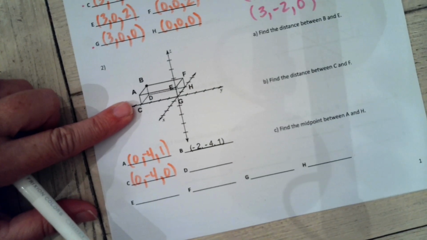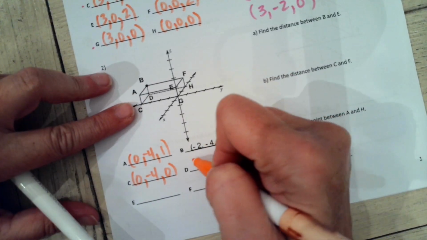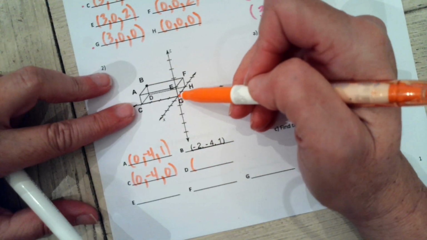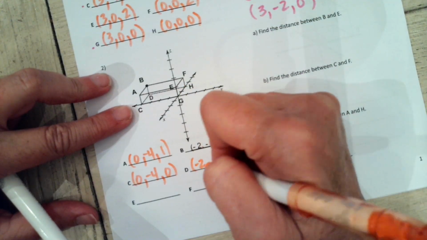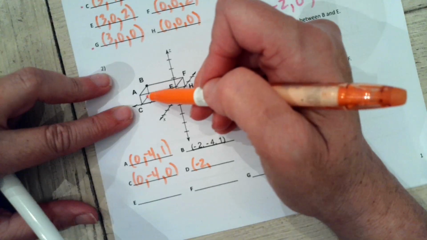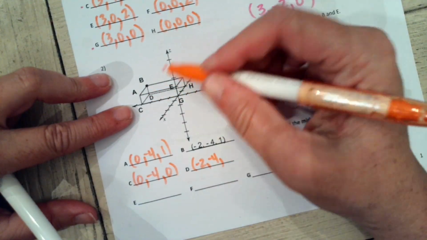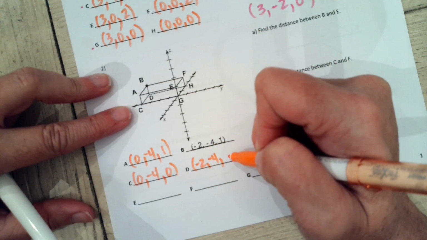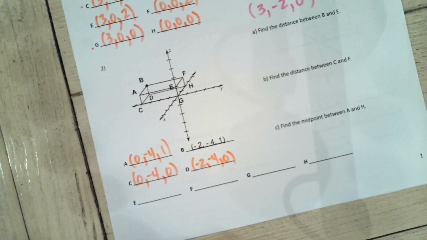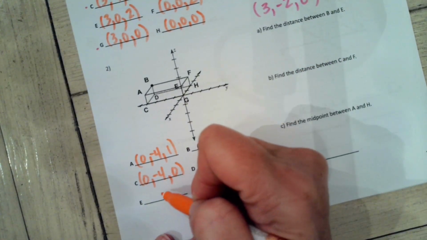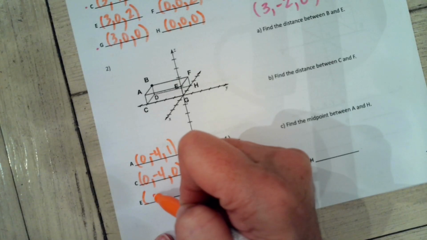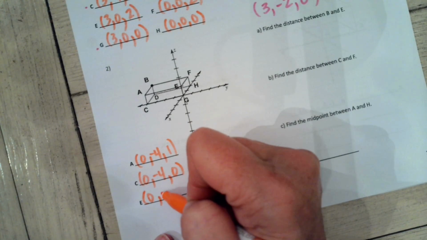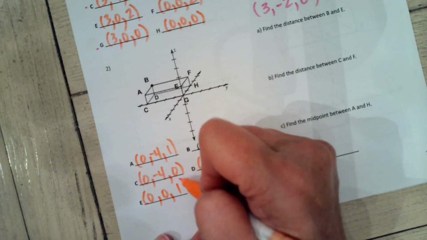For point D, all right, so he has moved backwards 2, left 4, and there's no height. Okay. Then point E does not move forward or backward or left or right, but it does move up 1.